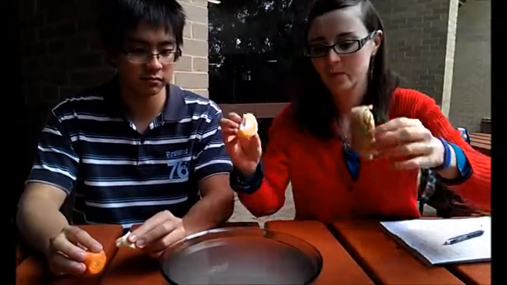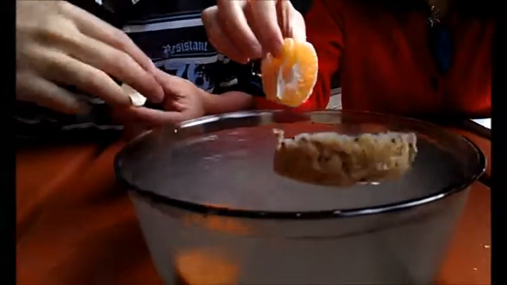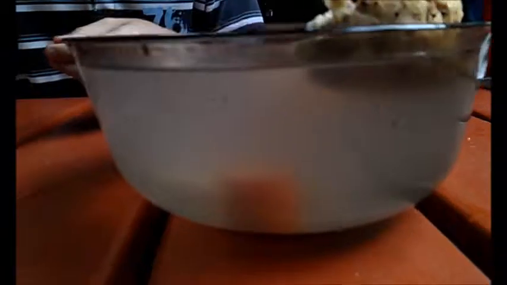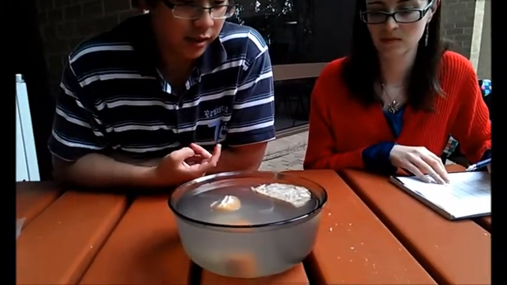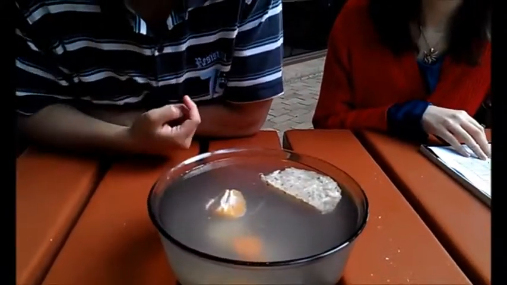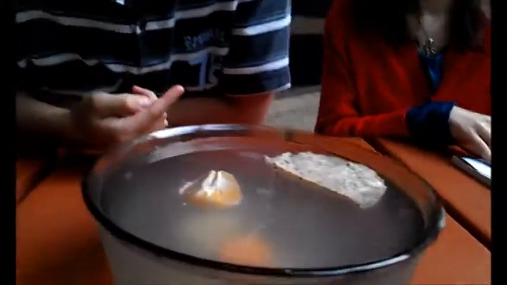So next we're going to do the last 4 foods and see what happens in the salt variable. Here we go. A minute has passed, and as you can see, the bread and the mandarin are floating, whereas the almond paste and the carrot have sunk to the bottom.